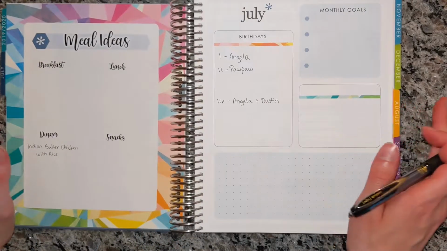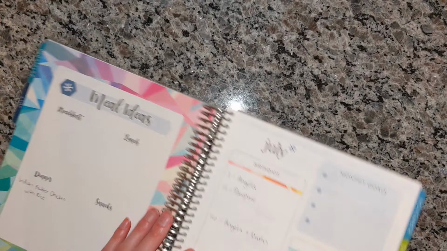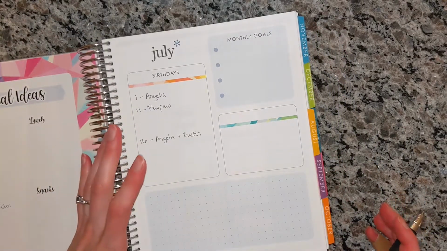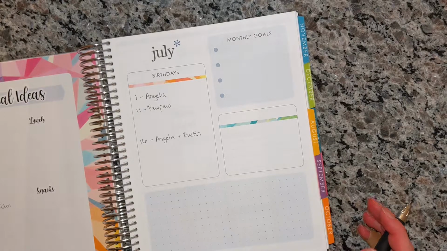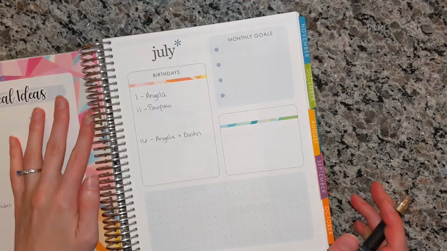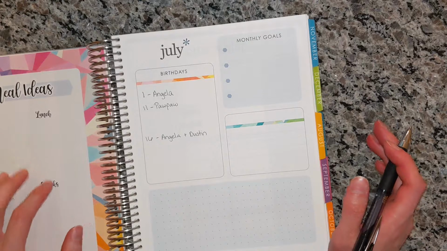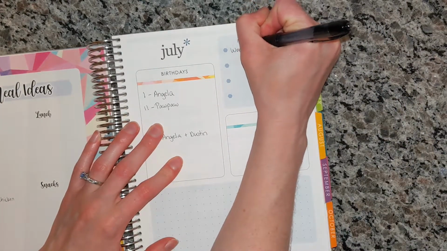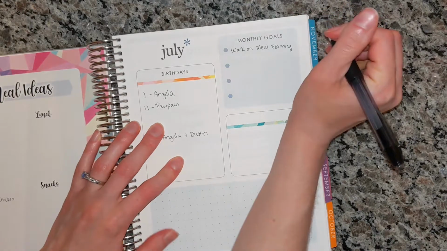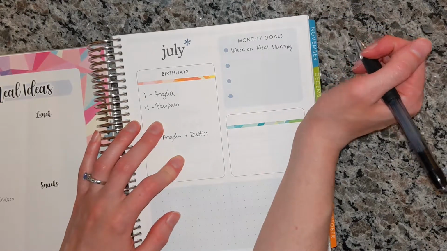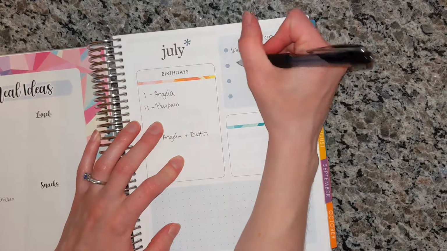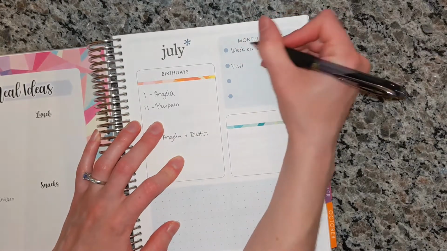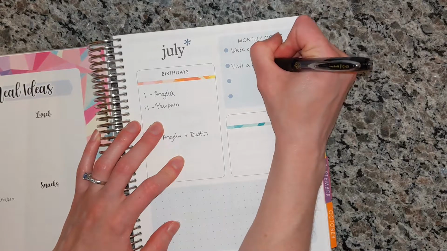I'm going to keep filling it out throughout the month, and then let's work on monthly goals. So one of them, like I said, is going to be work on meal planning. Pretty generic, but I know I have this page, which will be more specific. So another goal is going to be to visit the park one day a week. Me and my husband, and with our dog, visit a park.